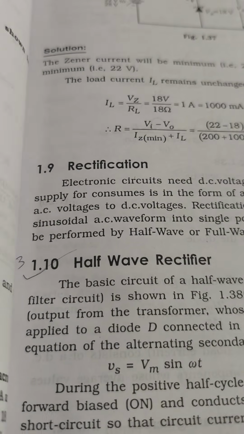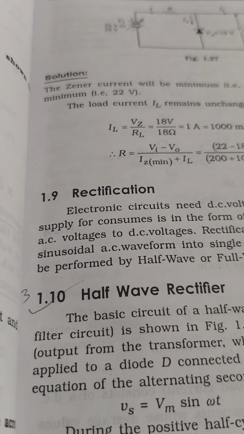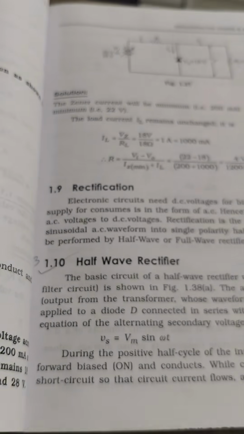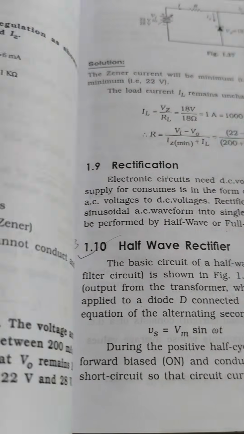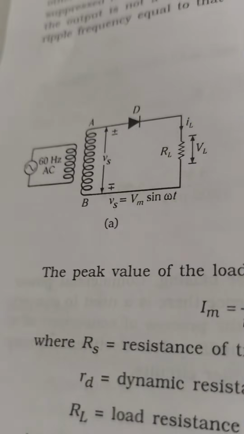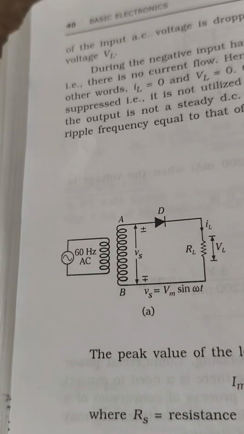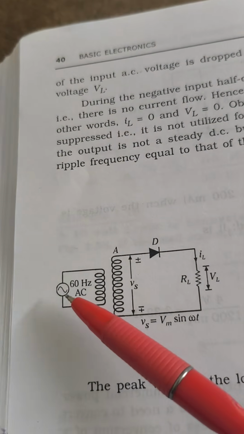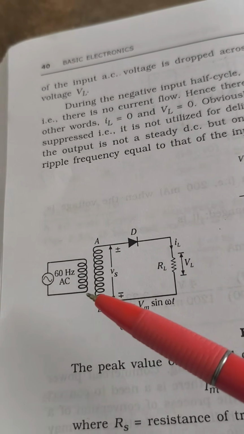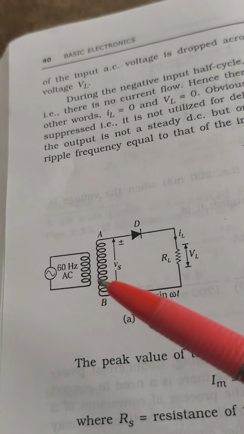Simply, how can we define the rectifier? A rectifier is a device which will convert AC to DC, and the process is called rectification. In that, first we'll discuss the half wave rectifier. This is a circuit of a half wave rectifier. Here is the 60 Hz AC supply, this represents the symbol of the AC supply, and here is the transformer, primary and secondary, and a diode.